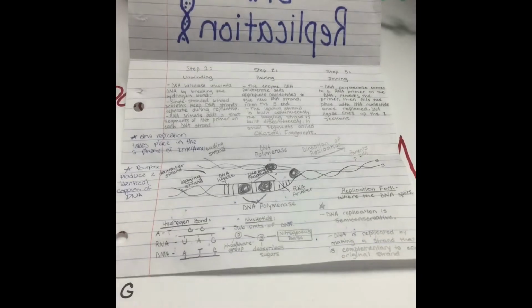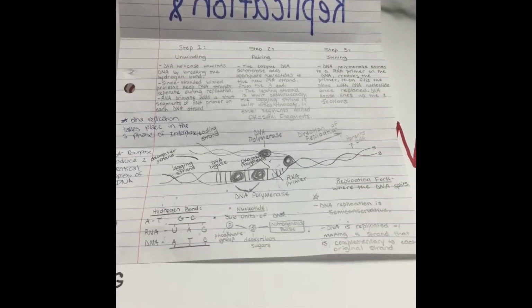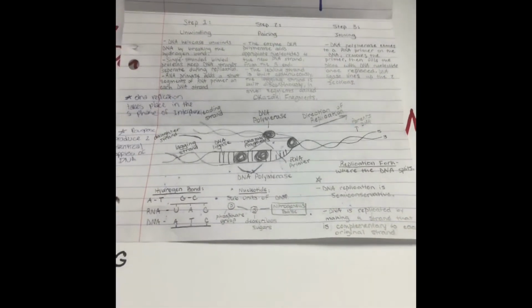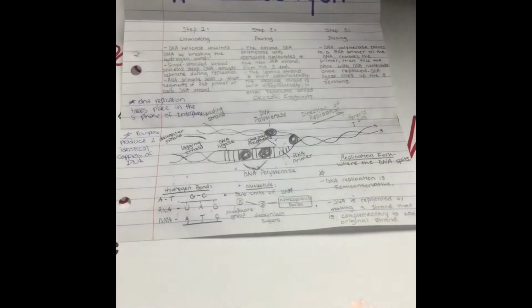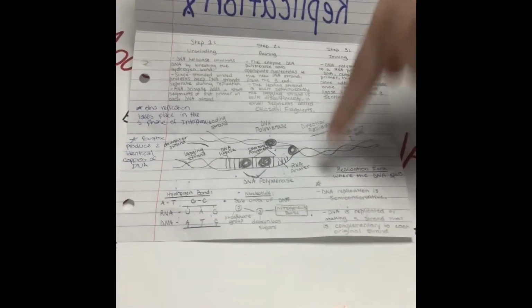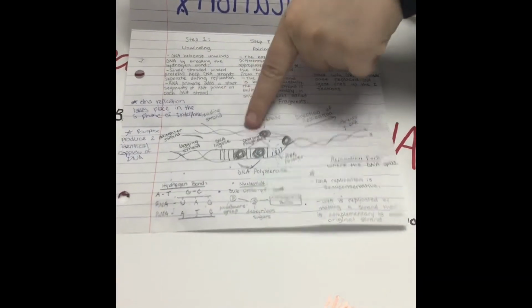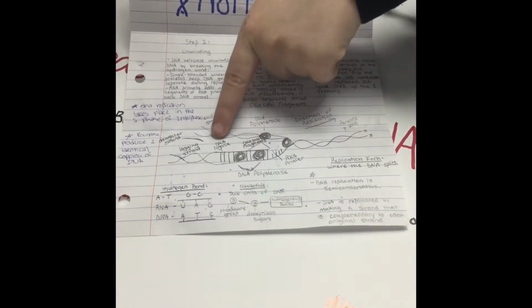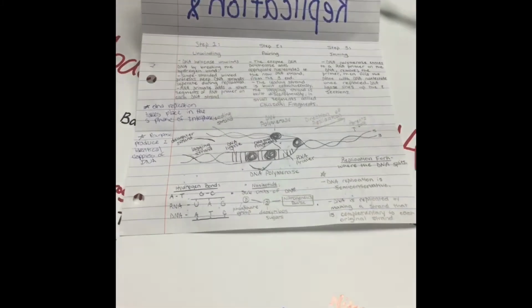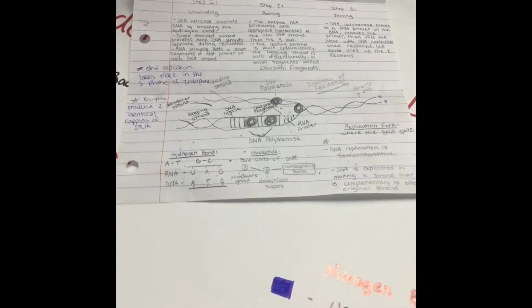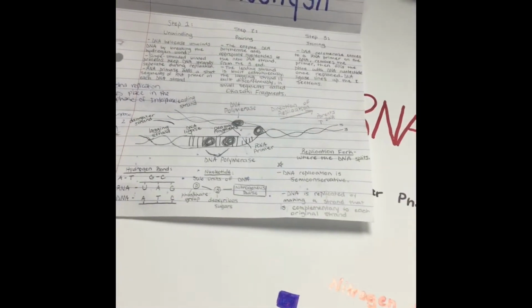And then you can see the DNA polymerase and the RNA primer is right there. And then there's that word that I can't pronounce, and then there's the DNA ligase right there. And yeah, so that's basically how it happens. That's just a labeled picture of it.